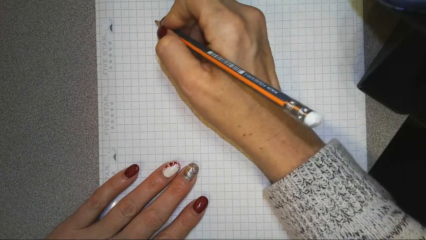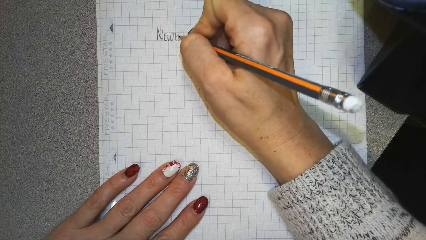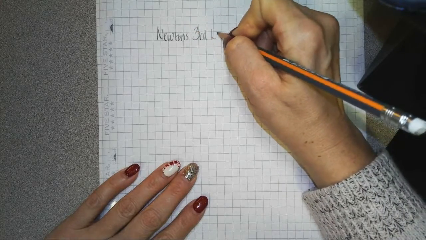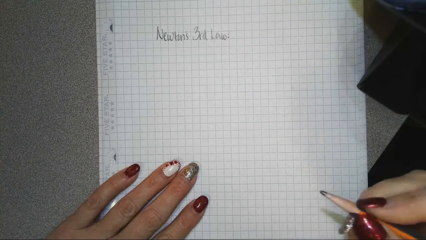Newton's third law is oftentimes called action-reaction, okay?